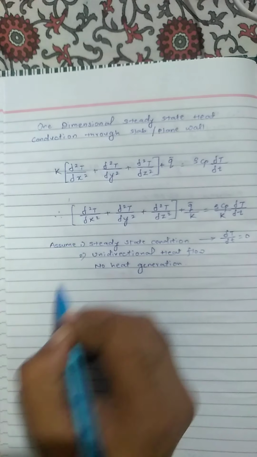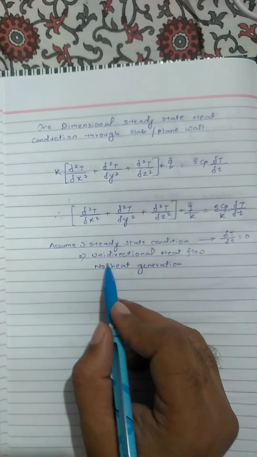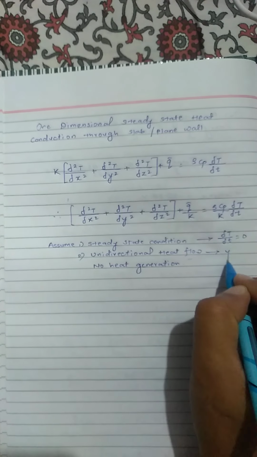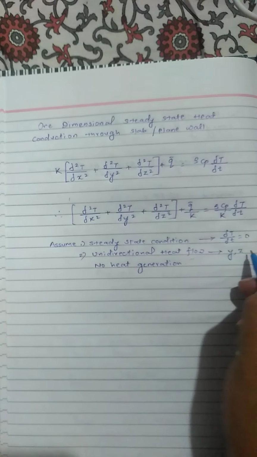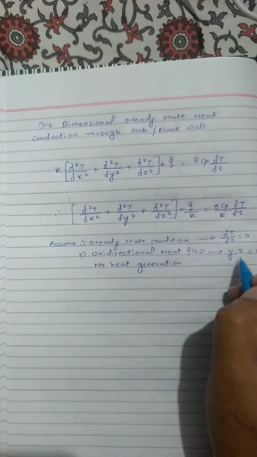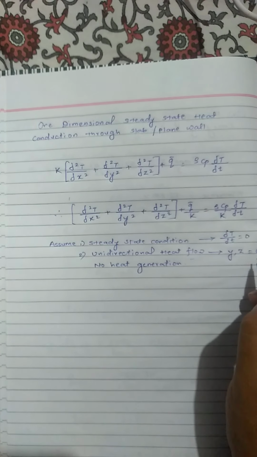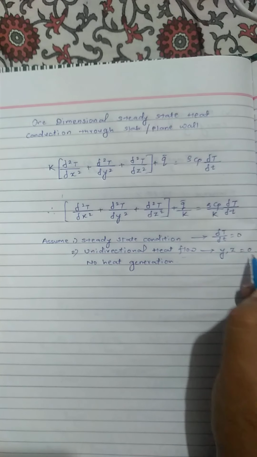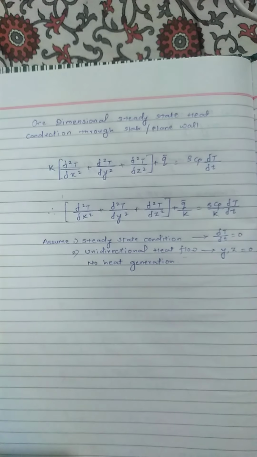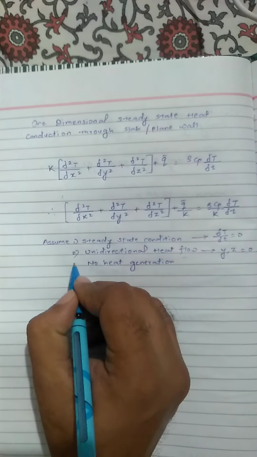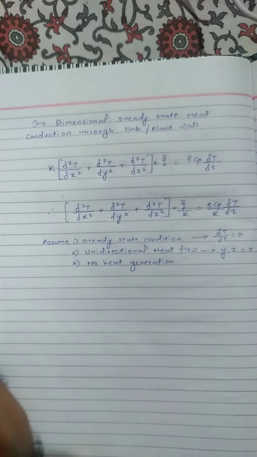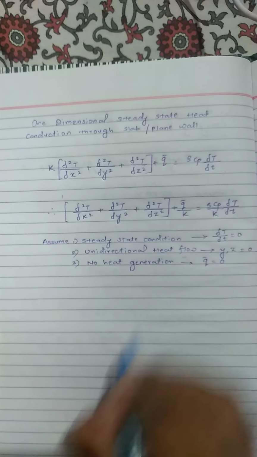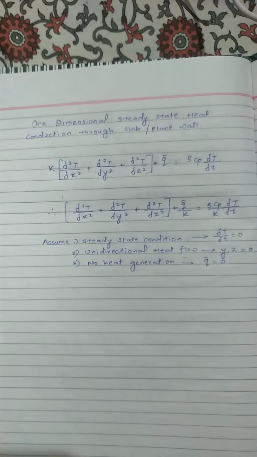The second condition will be unidirectional heat flow condition. Unidirectional heat flow condition means what? Y direction and Z direction is equal to 0. So we are going to consider only X direction, where y direction and z direction is equal to 0, a unidirectional condition. And the third is no heat generation. So Q bar will be equal to 0. The amount of heat generated per unit volume will be equal to 0.